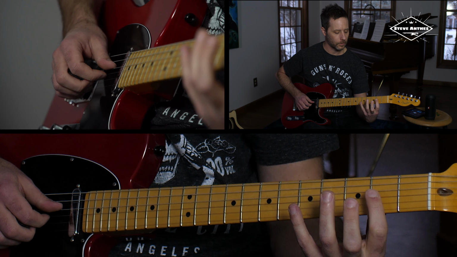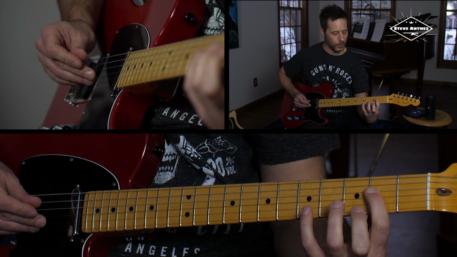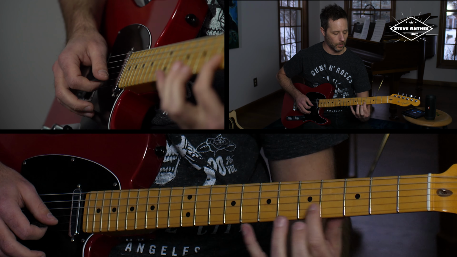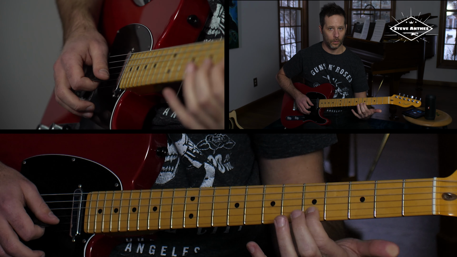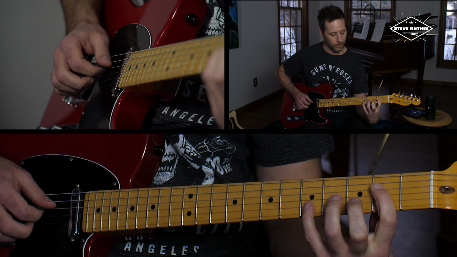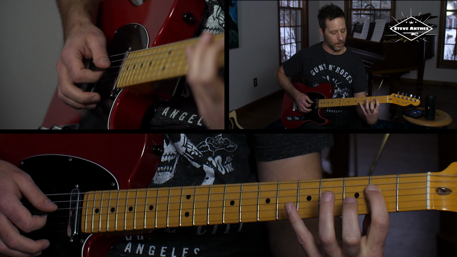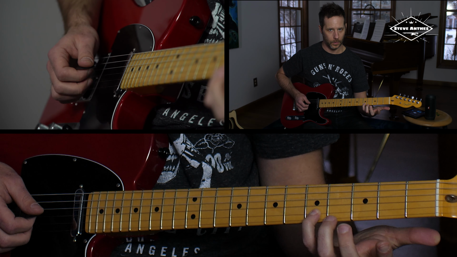So from the D string, we skip a string. Whenever the note's on the D string, we skip a string and go up 3 frets. So I skip to the B string, and I go up 3 frets, and that would be E. So 2nd fret of the D string and the 5th fret of the B string are E's.